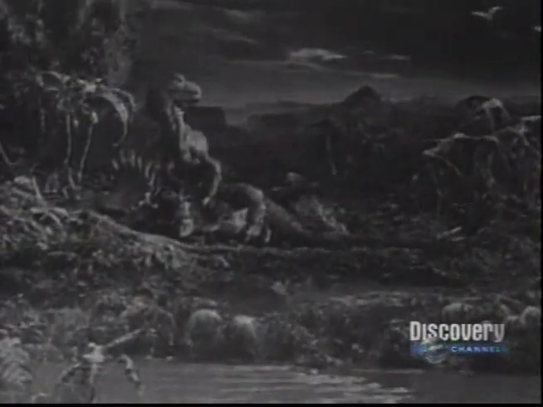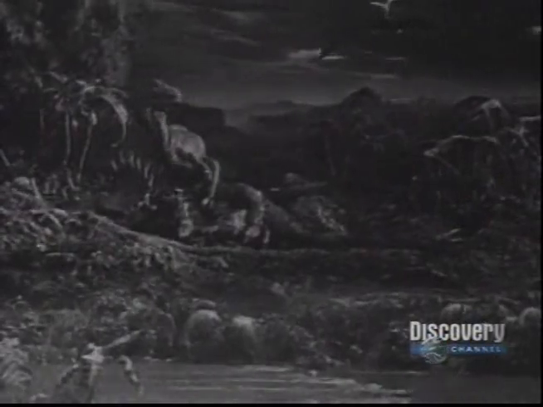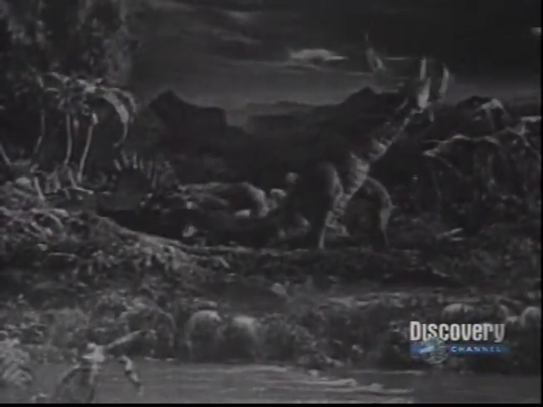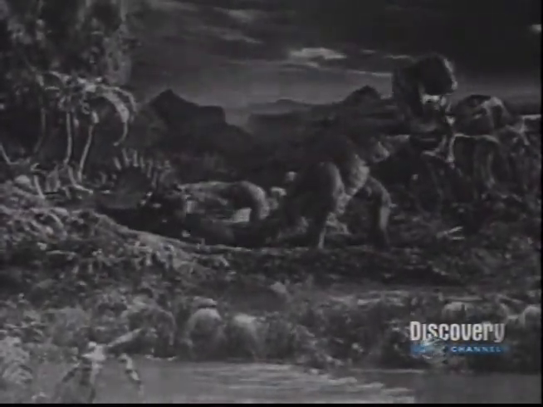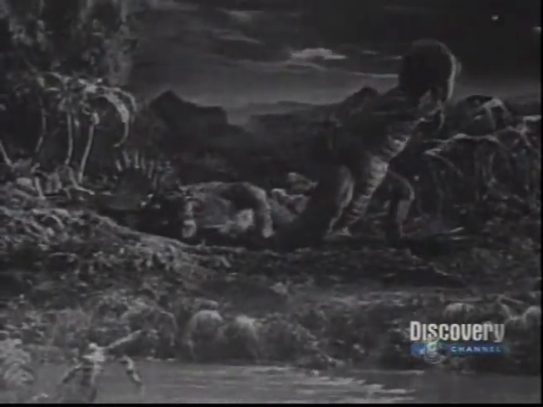So this is really exciting information, because for years and years and years, we've been speculating what these large carnivorous dinosaurs were feeding on. But now we actually have direct evidence by looking at the dung that tyrannosaurs did actually feed on other dinosaurs.